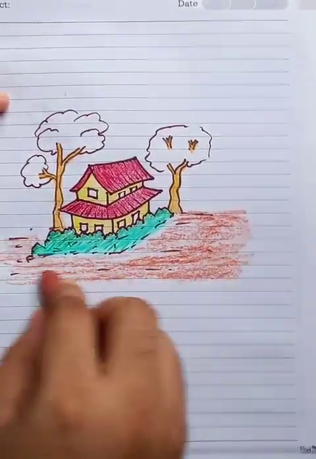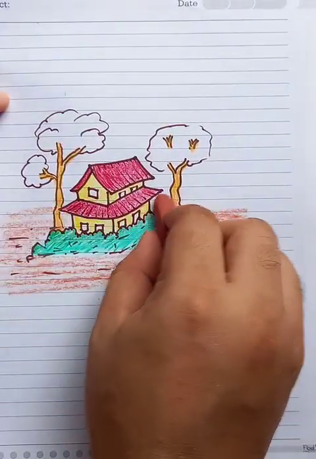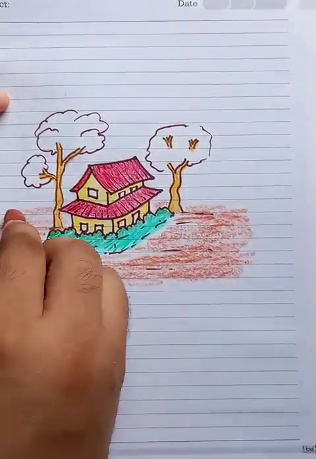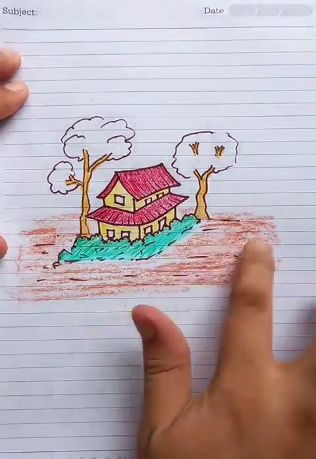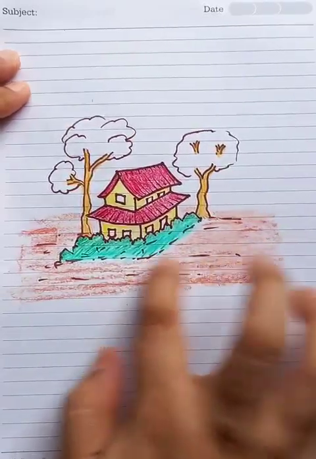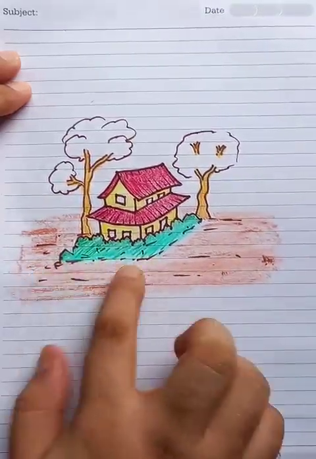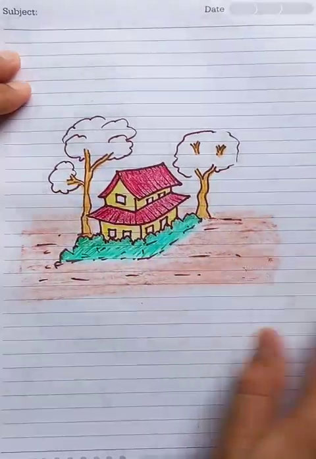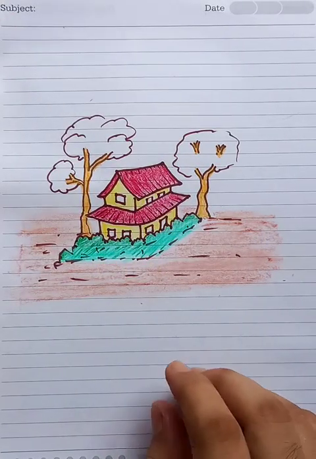Okay, so in this case I'm using the crayons. You can see easily. Because the crayon color can cover a long area or a bigger area in a very small time. And if you just move your finger, you can see this color. You can mix it up within the canvas. Very smooth and easy. Okay, so the land is done, and now we are going to put the greeneries.